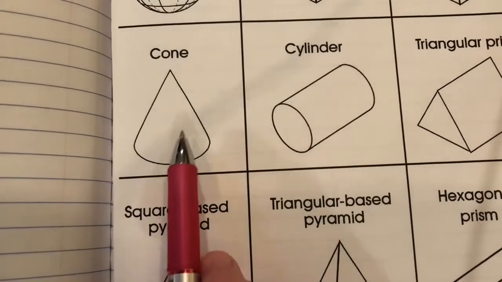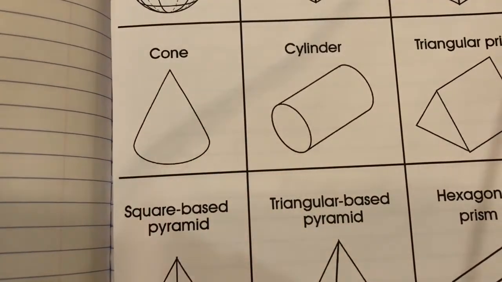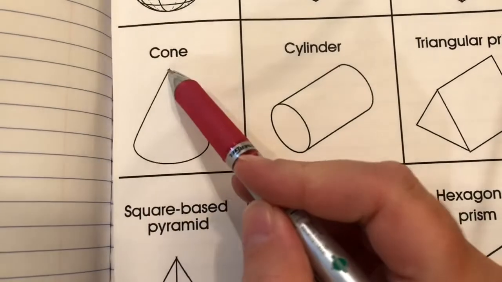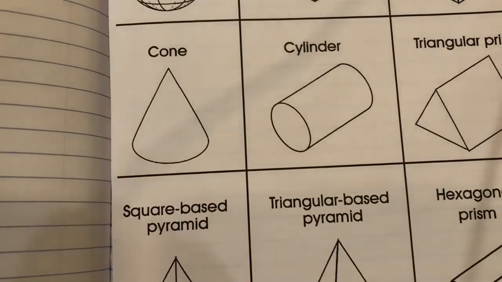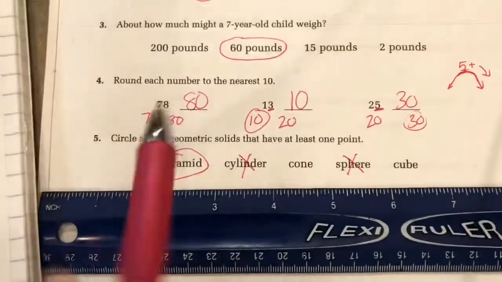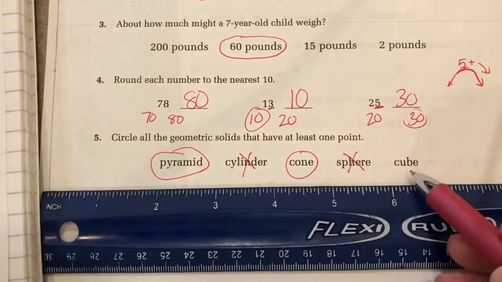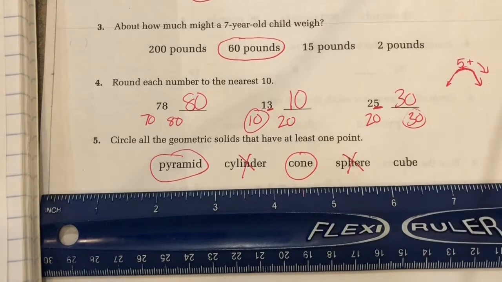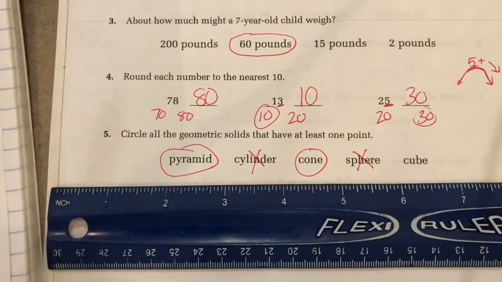Cone. Cone is like an ice cream cone. It can be upside down or it can be right side up, but there is one point, isn't there? The base of the ice cream cone comes to a point. So a cone has at least one point. Last one is a cube. Can you guess? Does it have any points? Can you picture a cube?